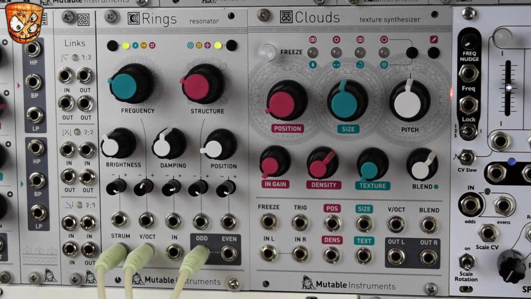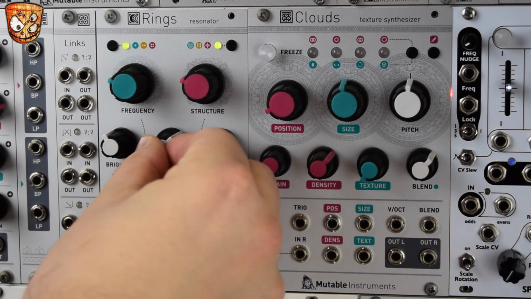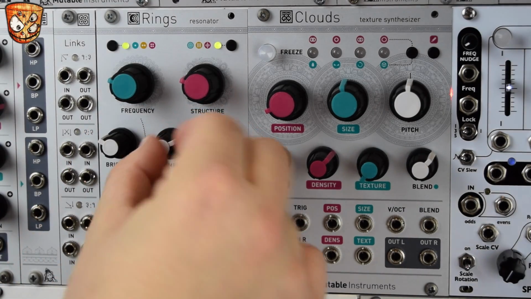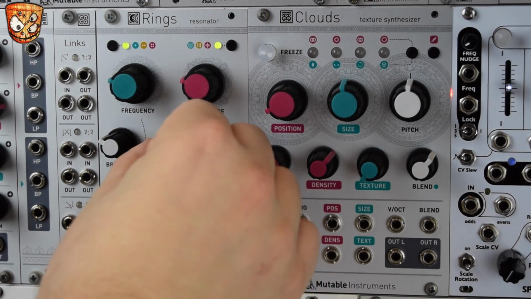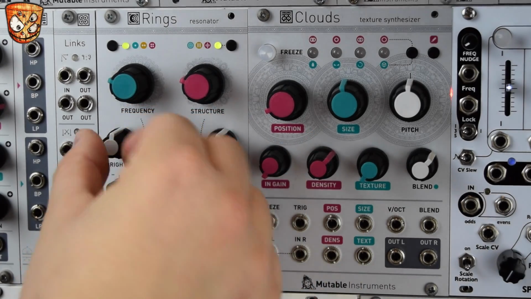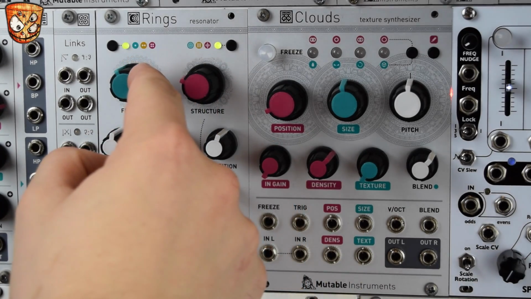So we'll start with this sort of bass-like sound, and it's throwing a hell of a lot of bass out. Opening this up a bit with the brightness and dampening, we're going to tune that up.